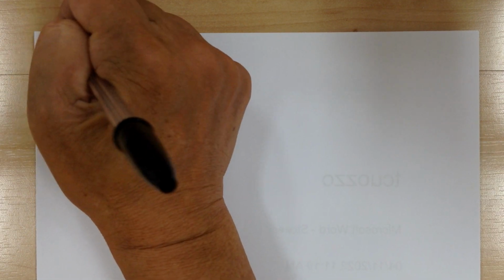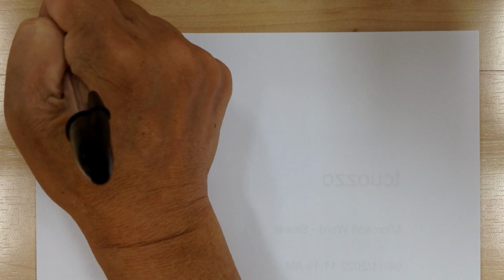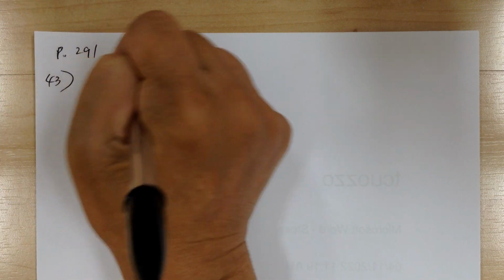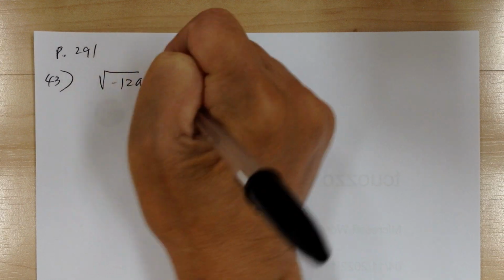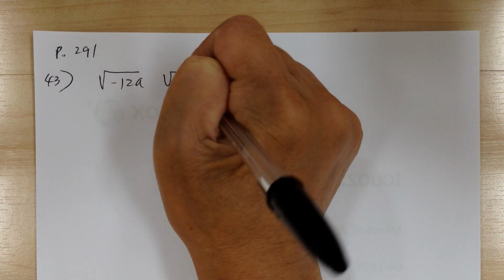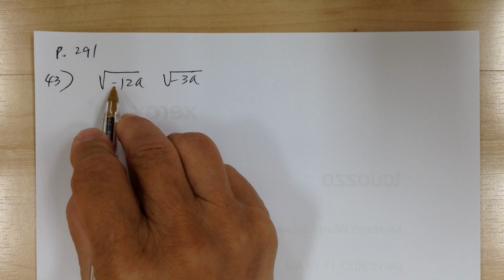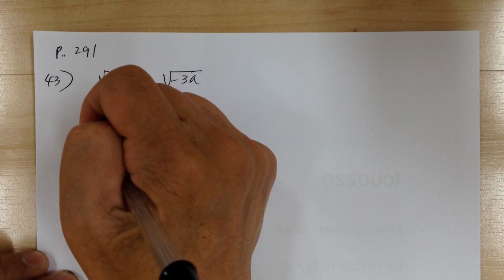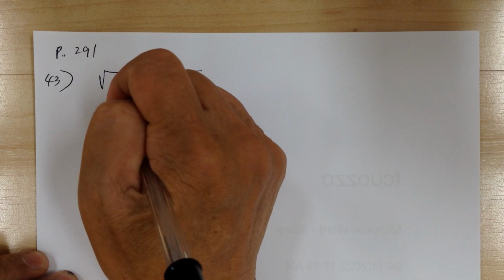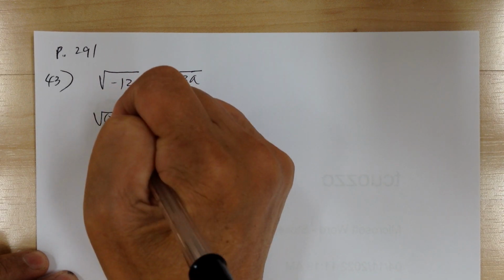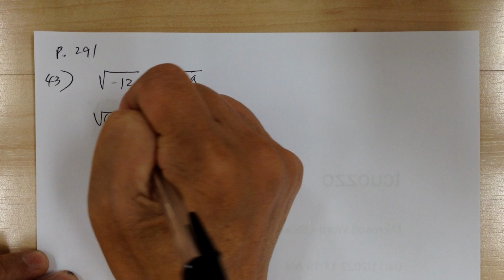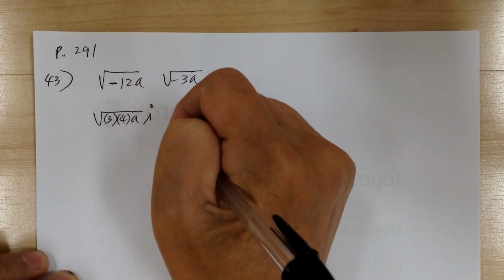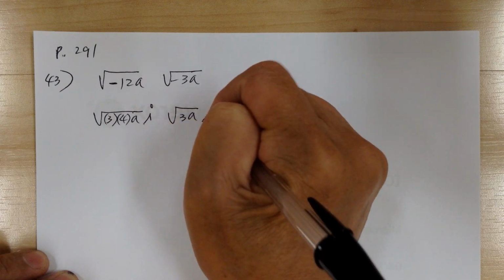Let's go to page 291 and start with 43. Okay, you have square root of negative 12a times square root of negative 3a. As soon as you see the negative inside the square root, you need to go and make it into i right away. So I'm going to make the 12 into 3 and 4, and the negative becomes i. This one I'm going to make into 3a and the i.